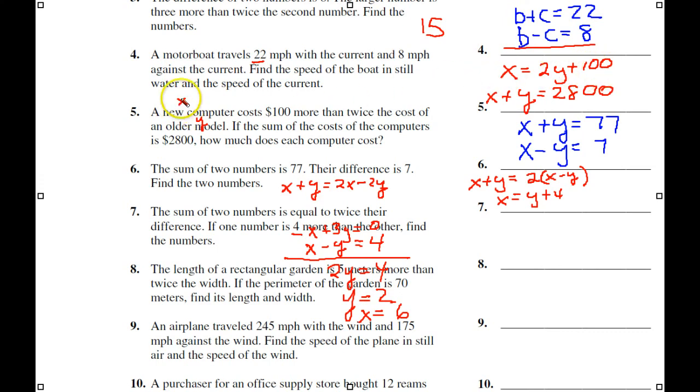So again, once you start to identify what you're dealing with, and we can use two variables, hopefully it gets a little easier. And then they're saying the sum of the costs of the new and the old are $2,800. So what would you do here? I'd say substitution probably.